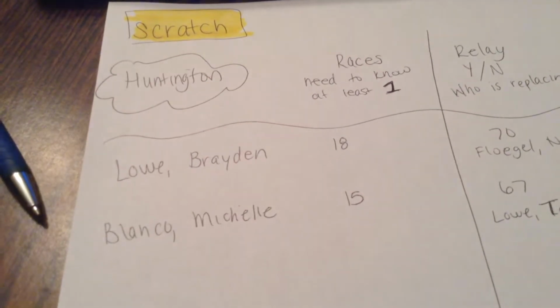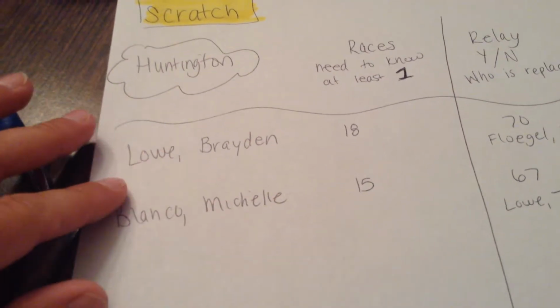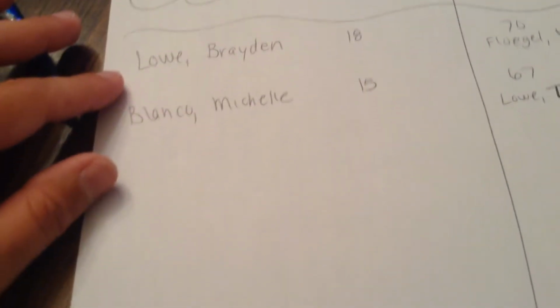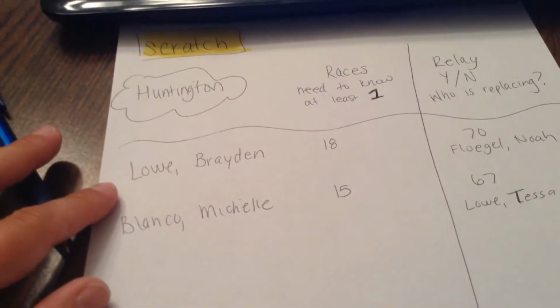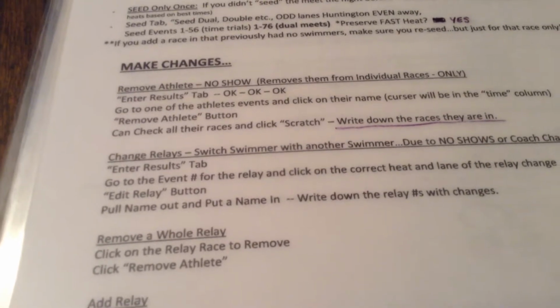So we're going to pretend like these are just our only kids that are scratching. They both happen to be Huntington swimmers. So we do all of our scratches for home and away and then make our changes to the heat sheet. So we're going to do some individual scratches. So we're going to remove an athlete from the meet.